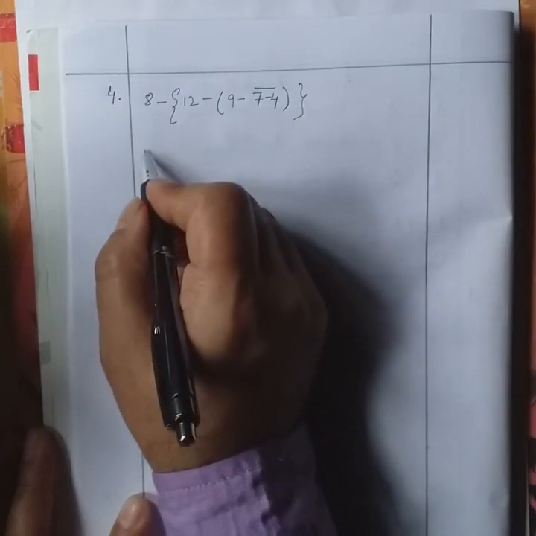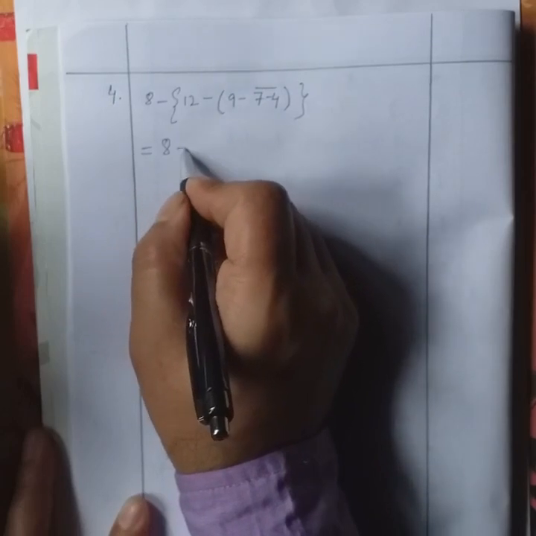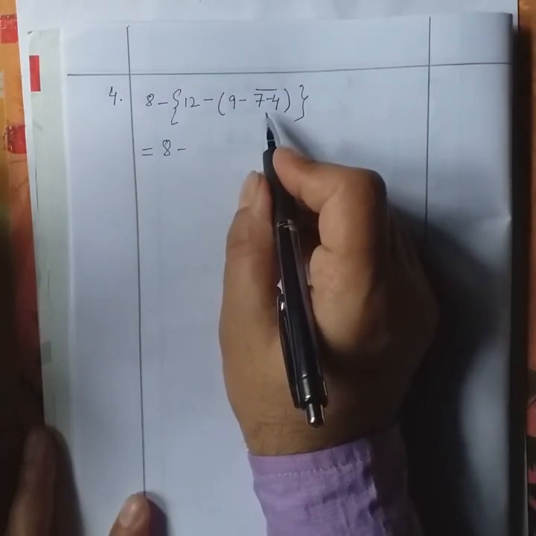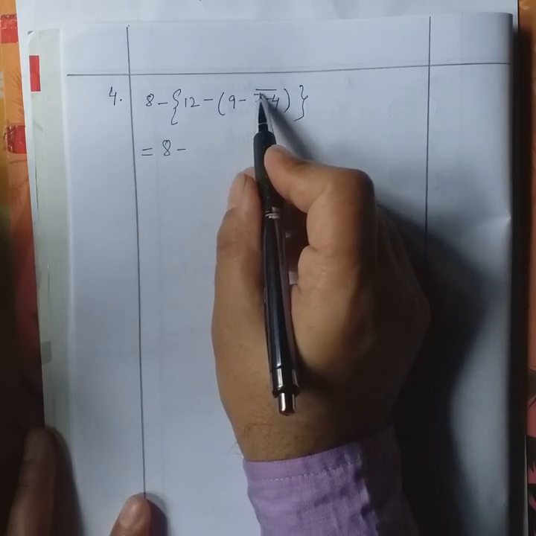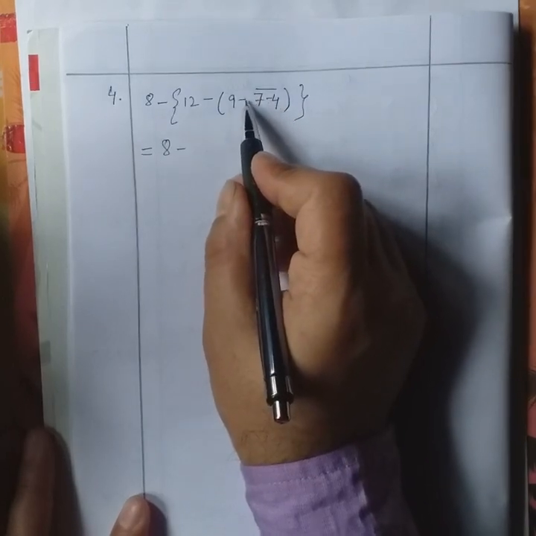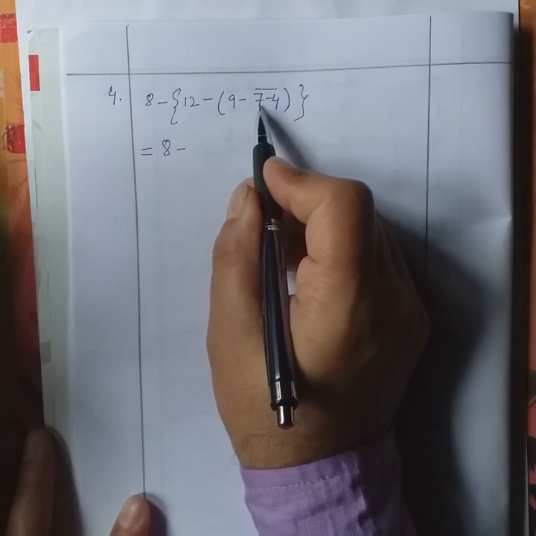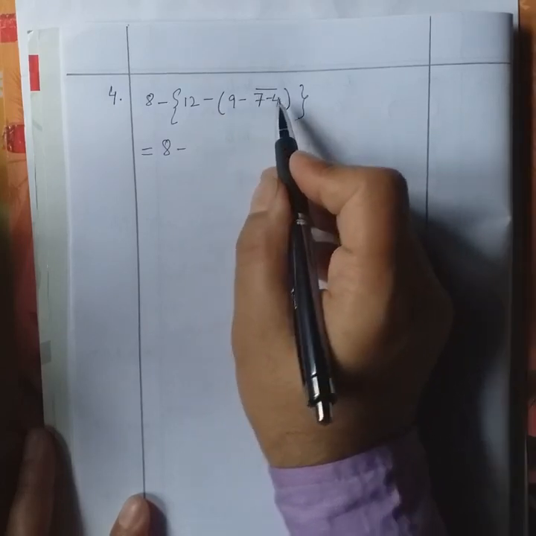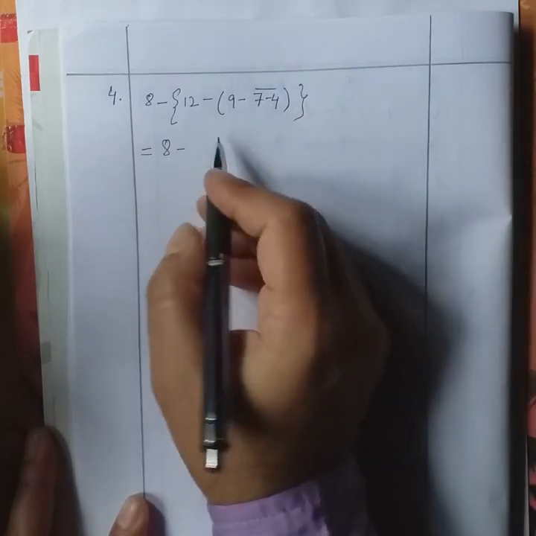This one is like this, equal to 8 minus, under this bar bracket we have to solve. See this bar bracket, it starts from 7, not from the sign, not above the sign. So it is above 7 and up to 4. So these two we have to solve.